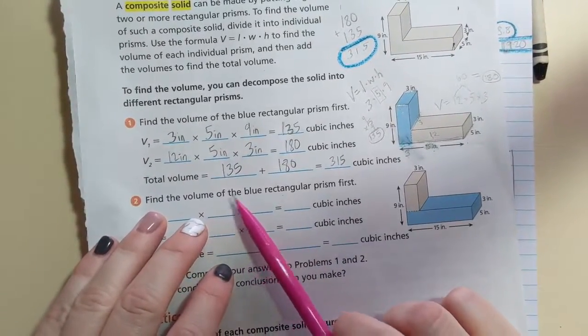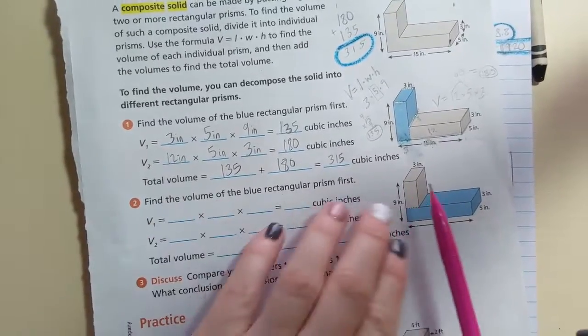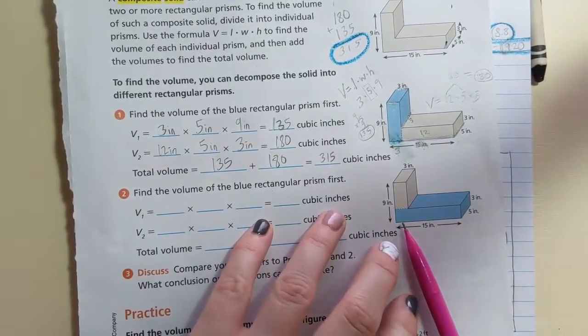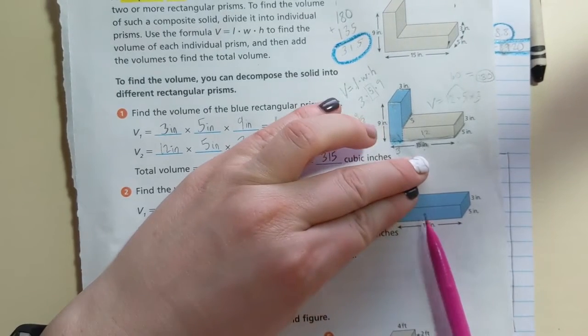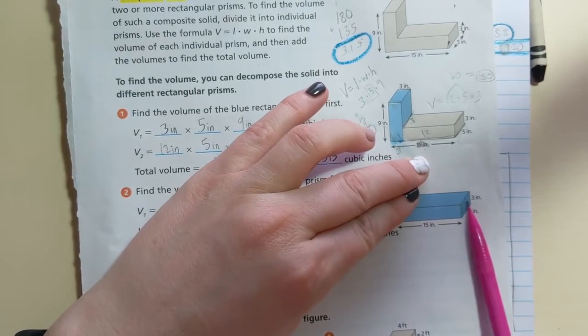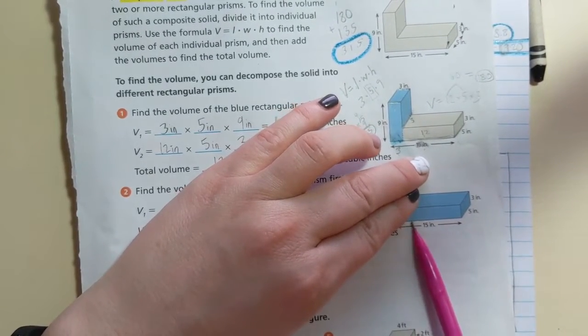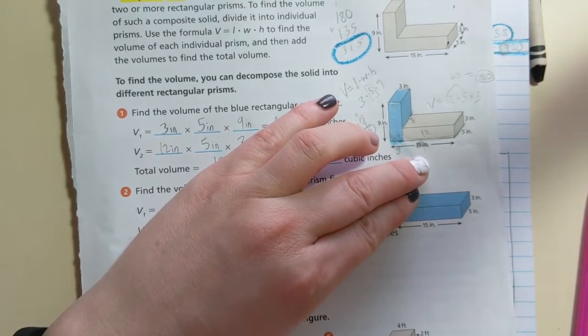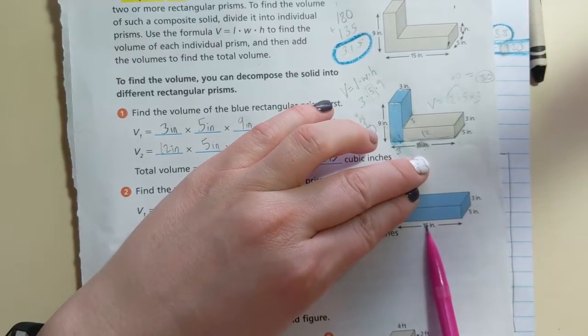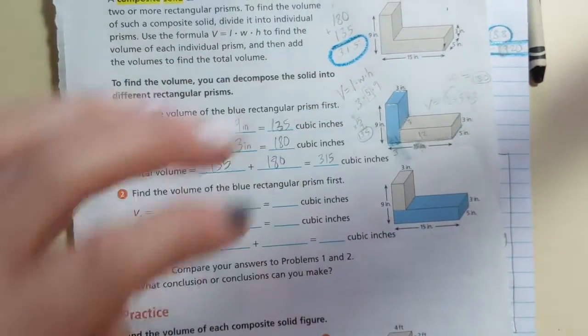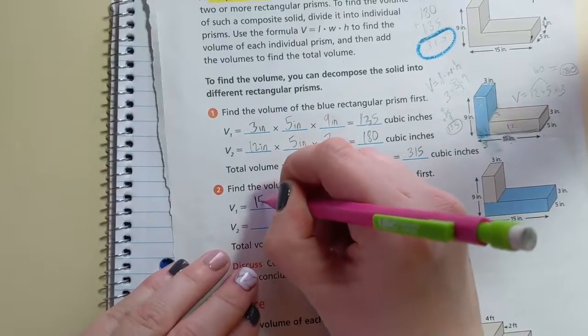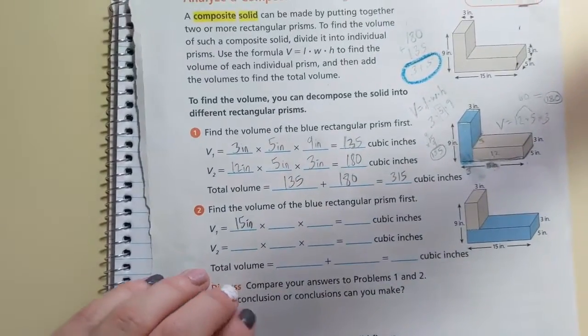Number 2, find the volume of the blue rectangular prism first. So I'm going to go a little faster. So for blue, I'm going to completely ignore the gray right now, and we're looking at it as just a rectangular prism. So the length is 15. There is nothing cut off of the length on this blue shape. So my first dimension is 15 inches. That is the length. So over here, I would write 15 inches.